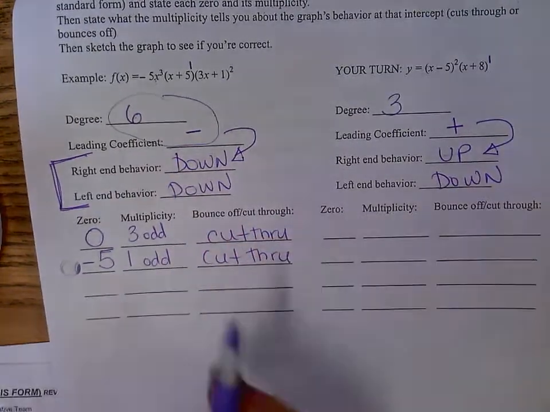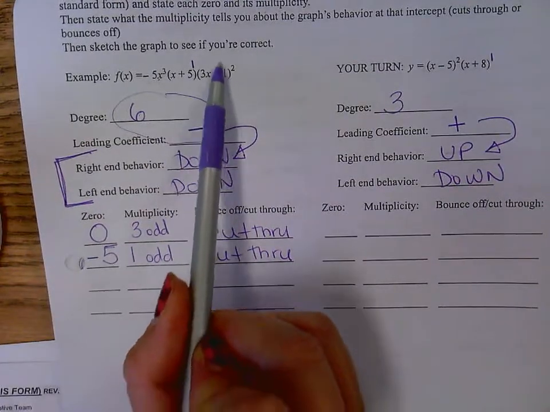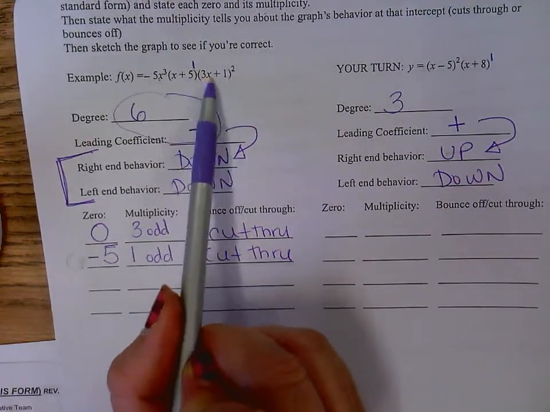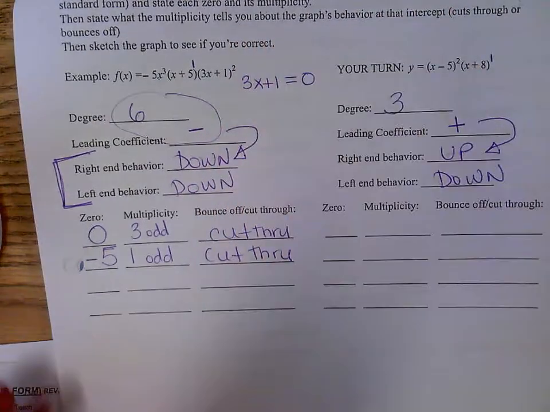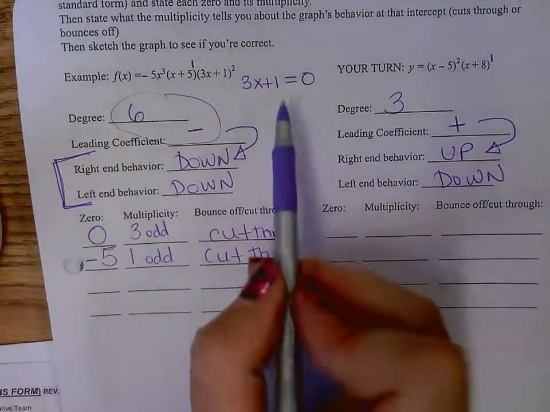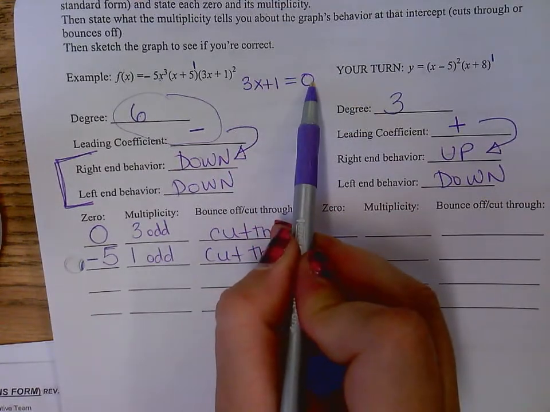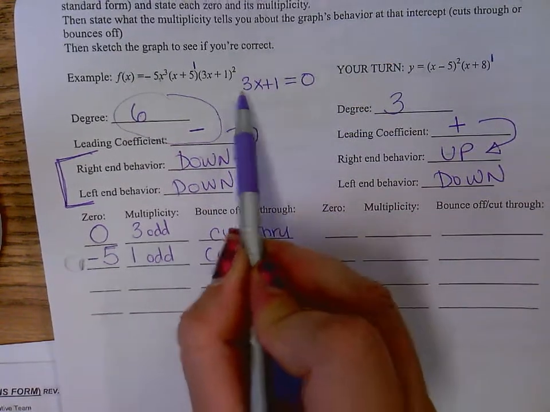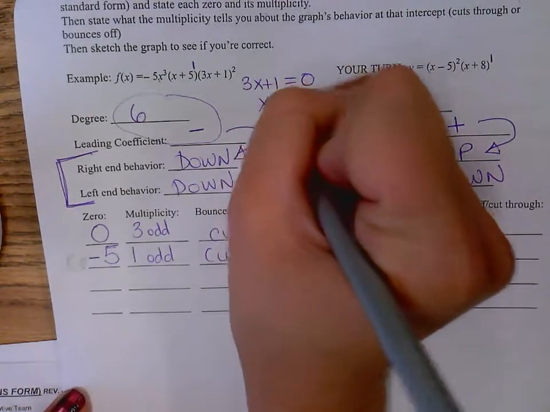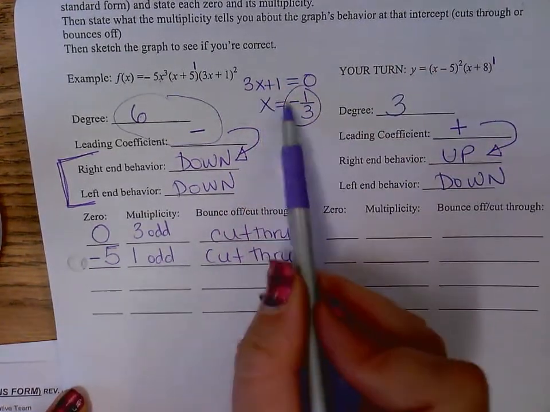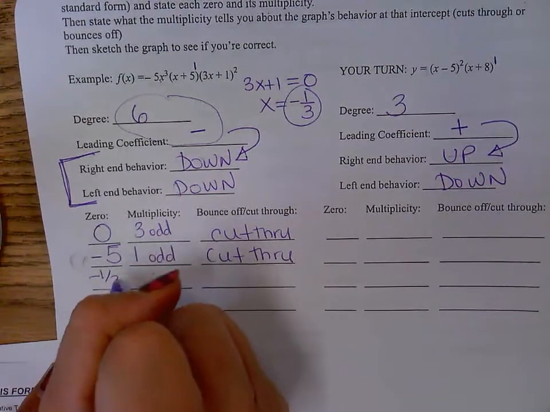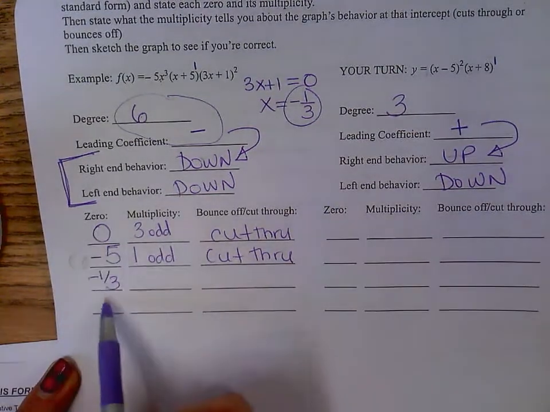What's my last x-intercept? This is one of the kind of tricky ones I talked about a few minutes ago. What will make 3x plus 1 equal 0? So -1, because it goes to the other side, and then divided by 3 would make it -1/3. So -1/3 is my other 0. What is its multiplicity?